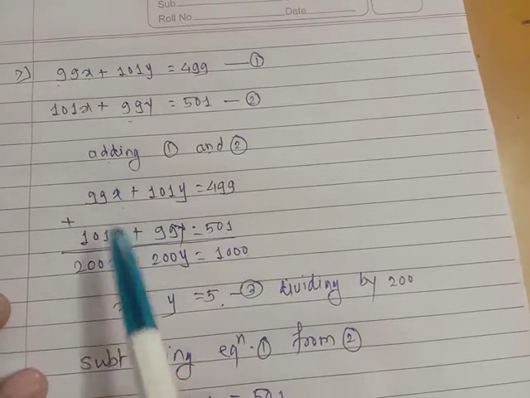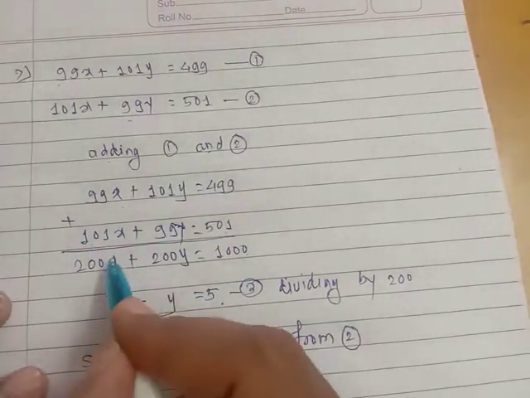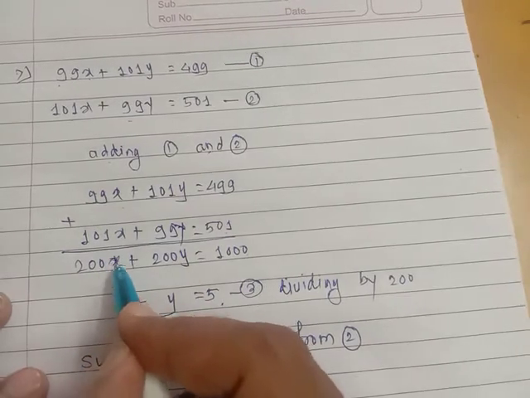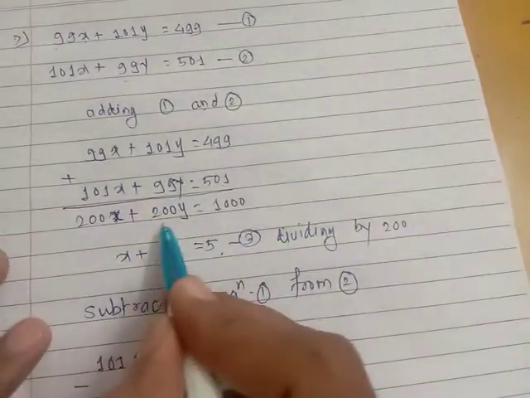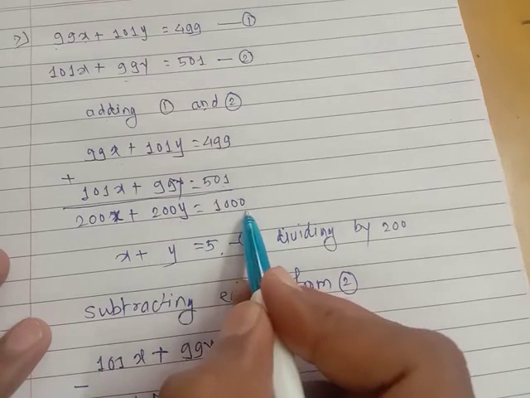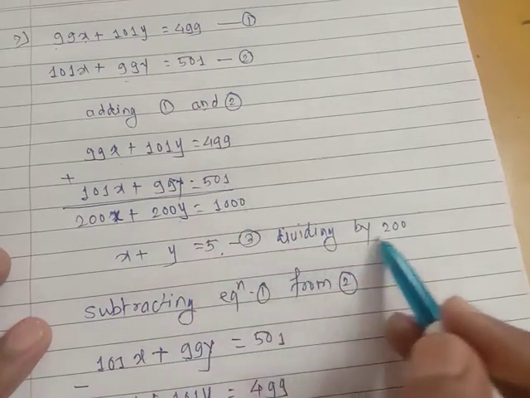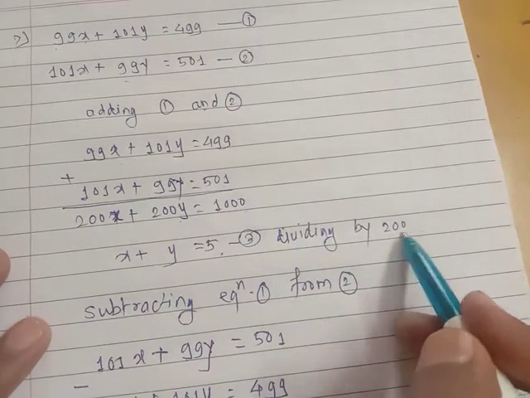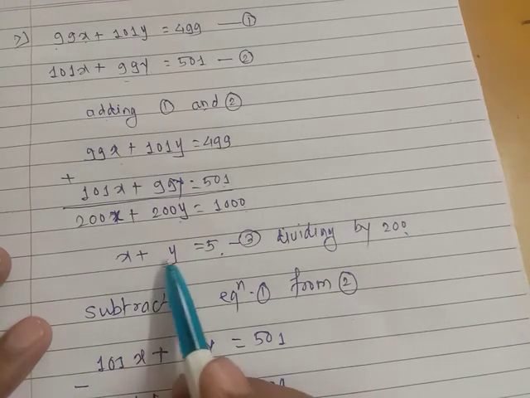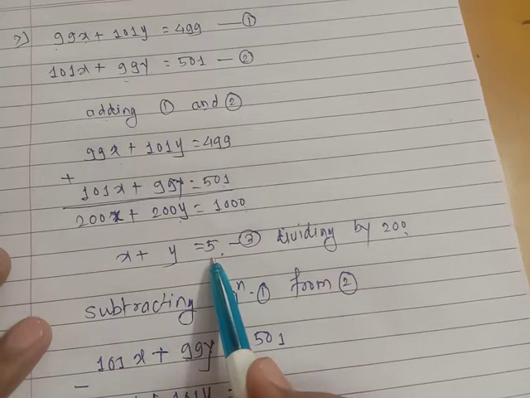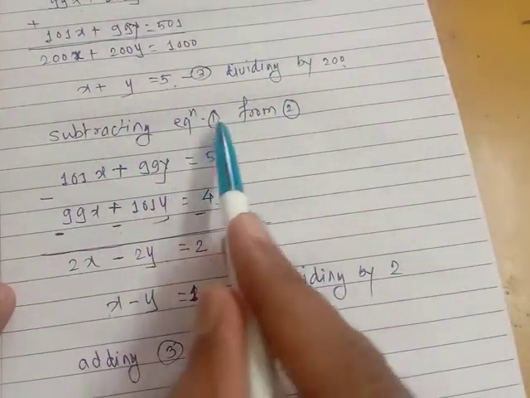So when we add this, this is the result: 200x + 200y = 1000. If we divide both sides by 100, we get the simplified equation x + y = 5. Now once we have added, we have to subtract them. Subtracting equation 1 from 2.